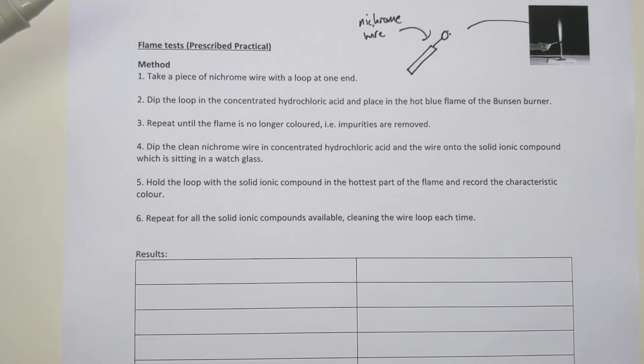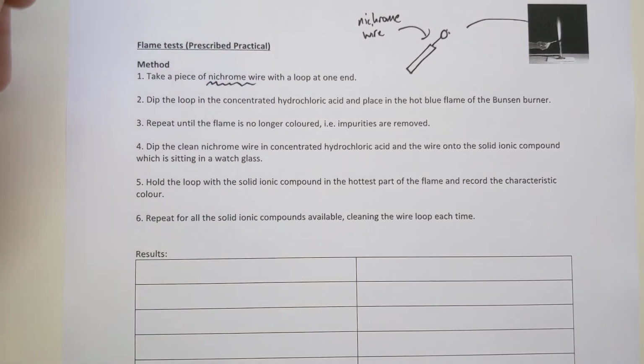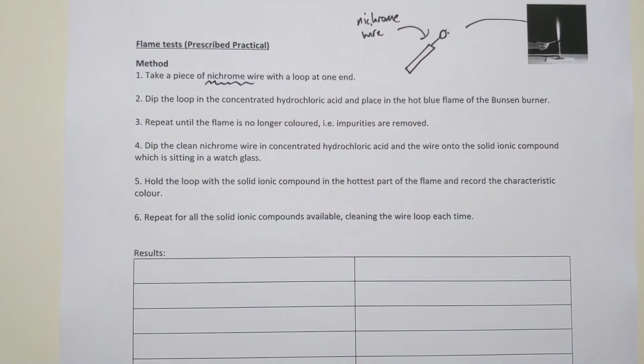So what I do is this. Take a piece of nichrome wire with a loop at one end. You have to know it's called a nichrome wire. That's a specific bit of terminology. The way we clean it is like this. We dip the loop of that wire into concentrated hydrochloric acid and place that dipped piece of wire into a hot blue flame of the Bunsen burner. So the combination of heat and strong acid is a good way of cleaning your nichrome wire. You would do that a few times until you no longer see any impurities or any colourfulness to your flame. Remember, nichrome wire, when it's clean, should be nice and colourless.